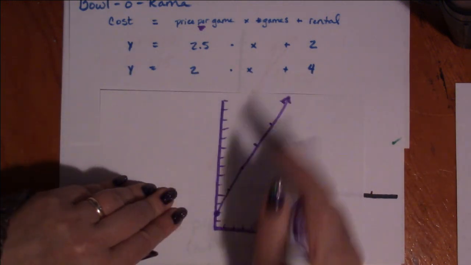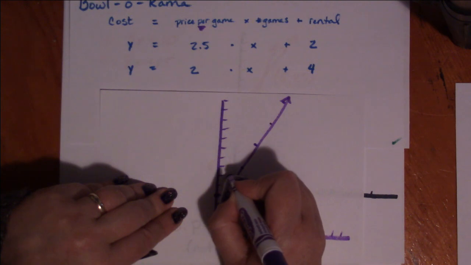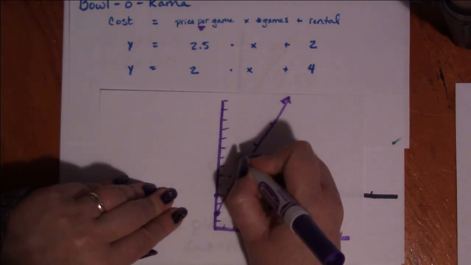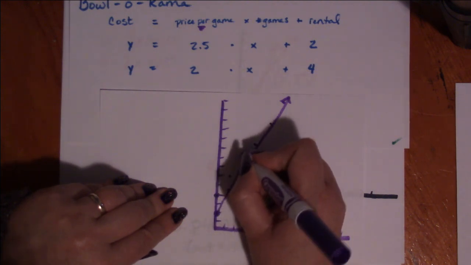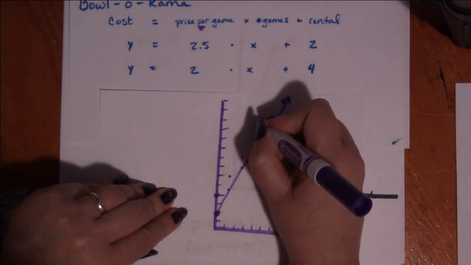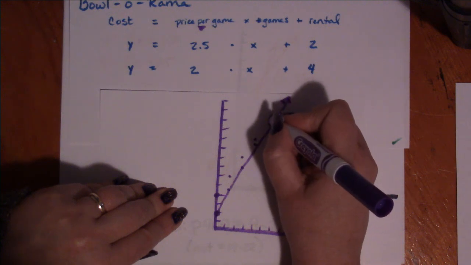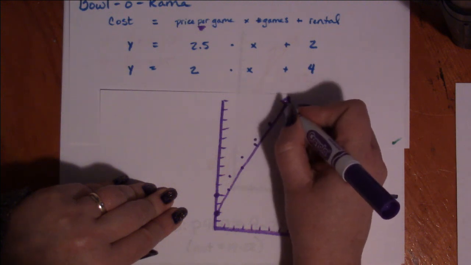And then we have this one where we're going to start at the 4, and we're going to go up 2 and over 1, repeating.